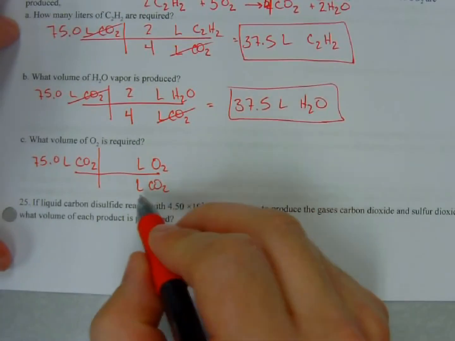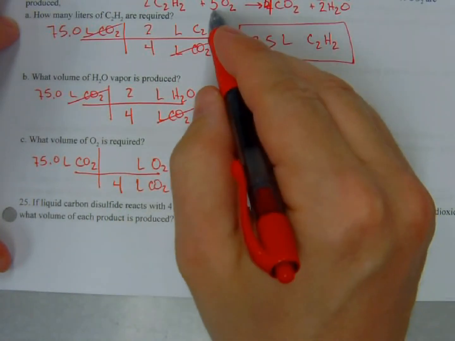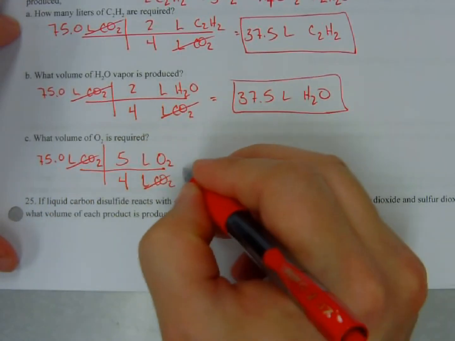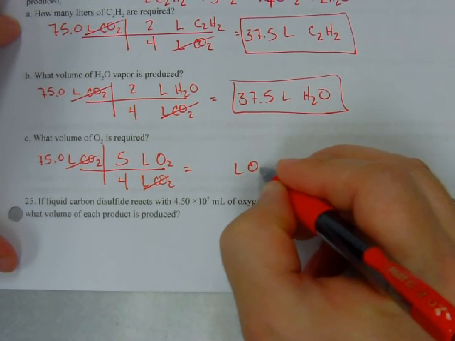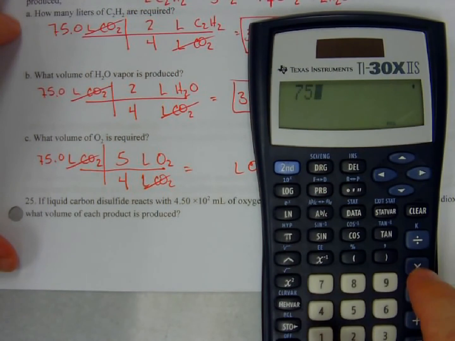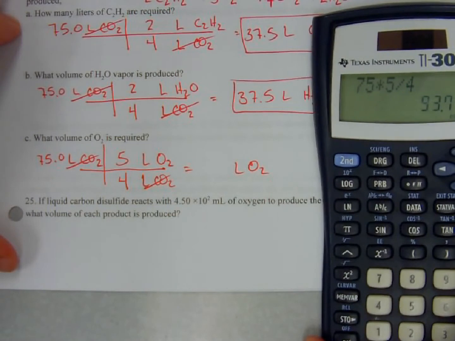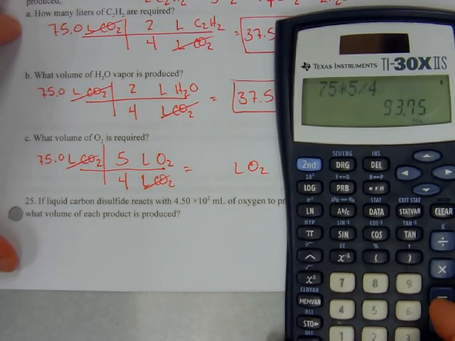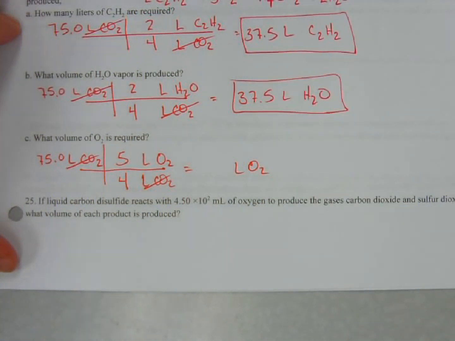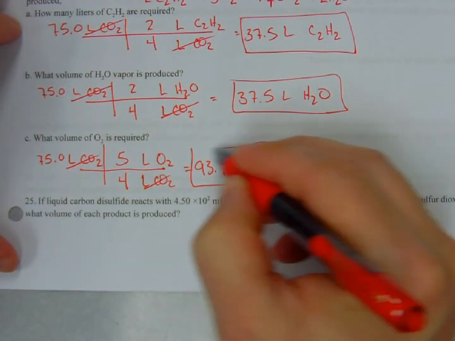So liters of CO2, again, that is a 4. Liters of O2, that's a 5. So it's a 5 to 4 ratio. Liters of carbon dioxide cancel out. So my answer will be in terms of liters of O2. Time to calculate. 75 times 5 divided by 4. I'm going to want 3 significant figures still. So that 5 is going to tell that 7 to become an 8. So 93.8 liters of O2.